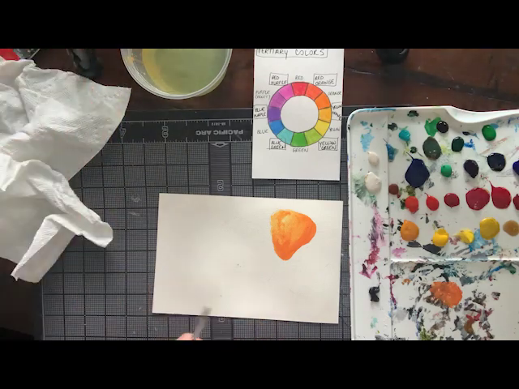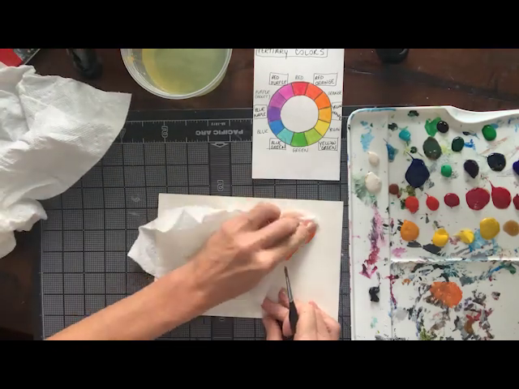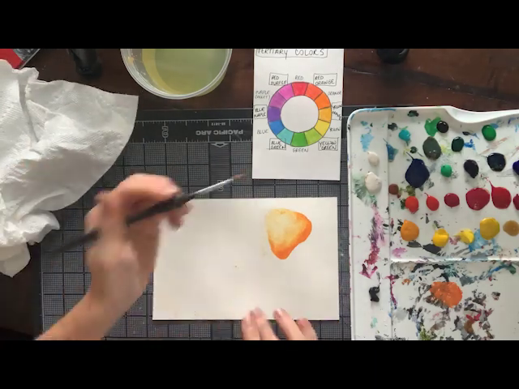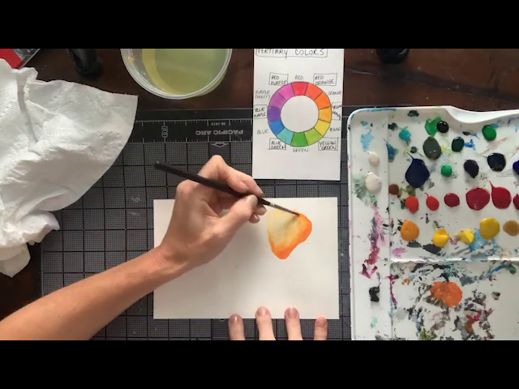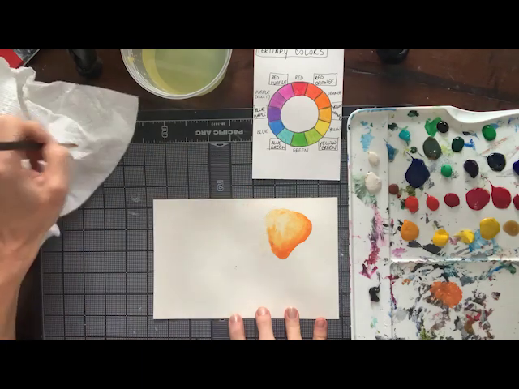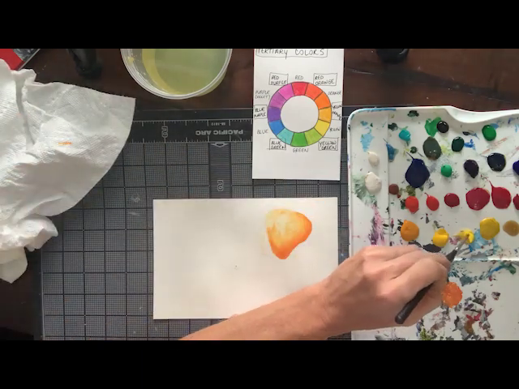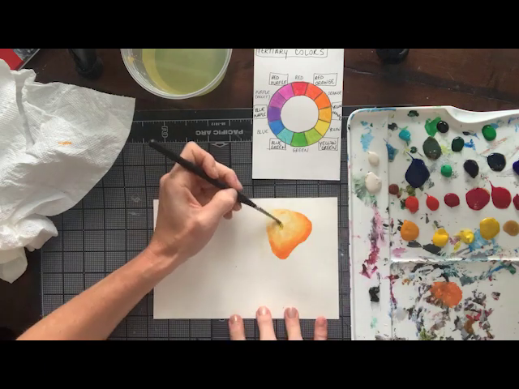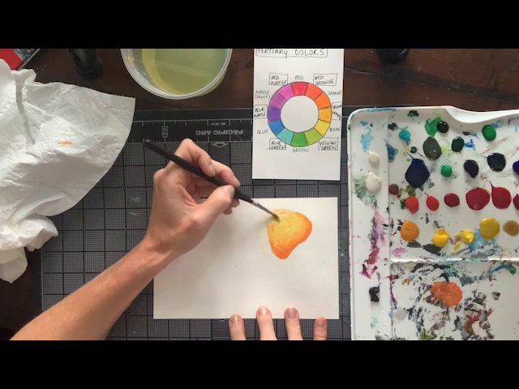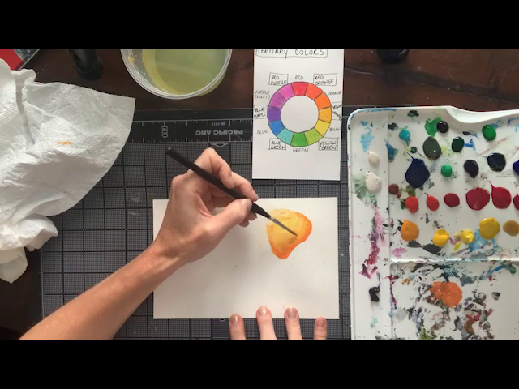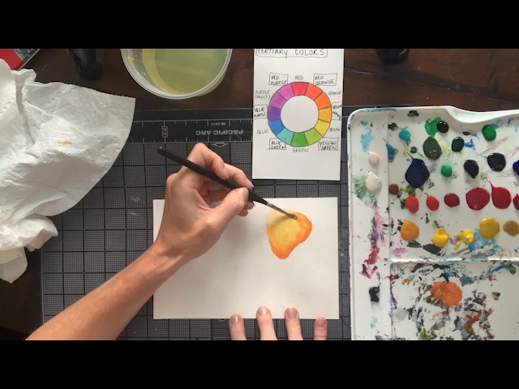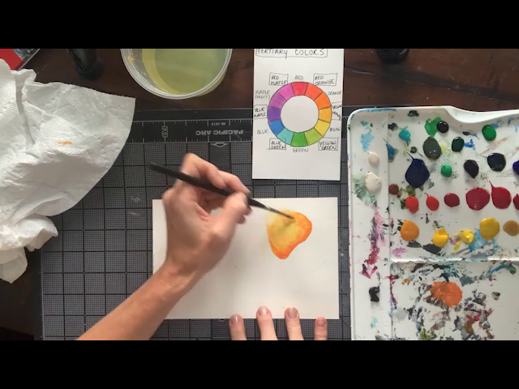So I feel like there's a lot of, and I can pick up the color with my napkin and just sort of move it around some more, because I want to add some yellow in here. And the more that you blend these colors, the more depth and dimension you give your work.